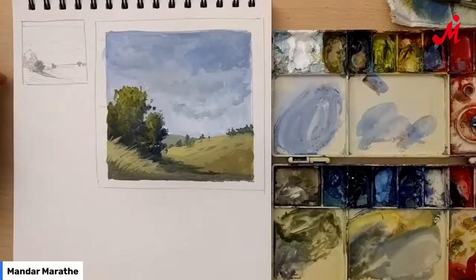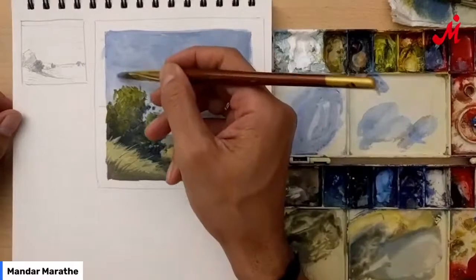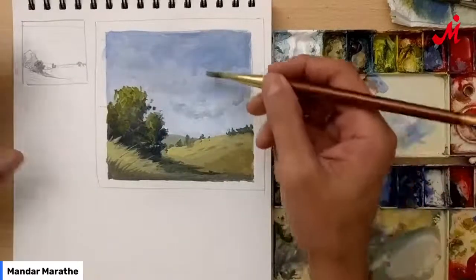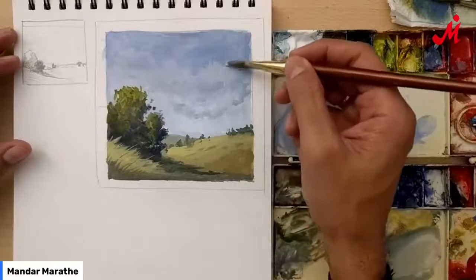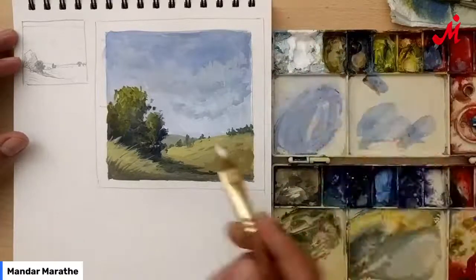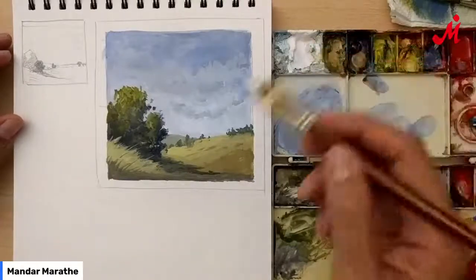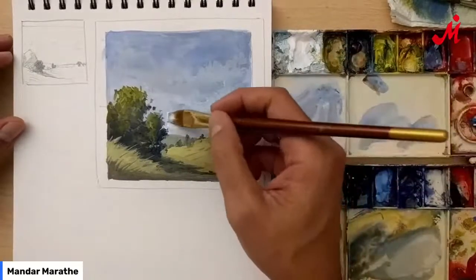Kind of looks good. These are not heavy clouds of rain, neither is it a blue sky, but I kind of like the effect which has come out.